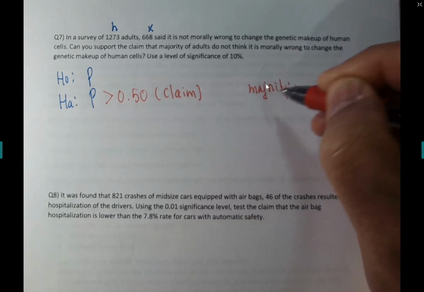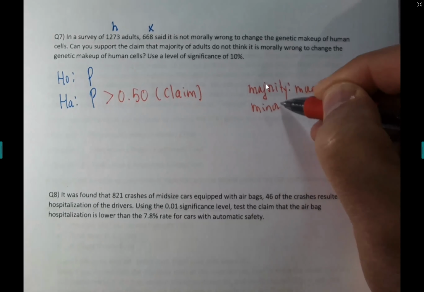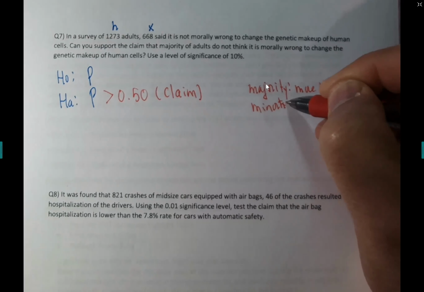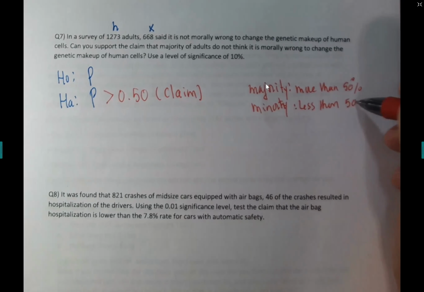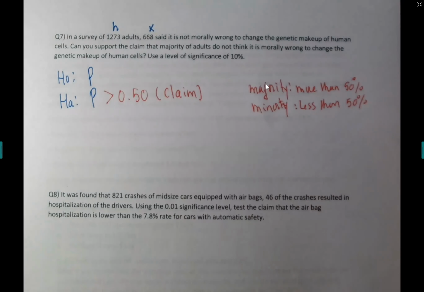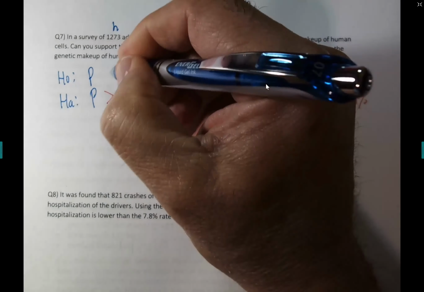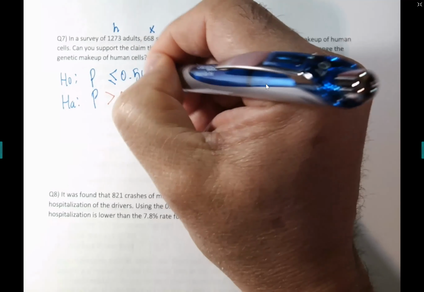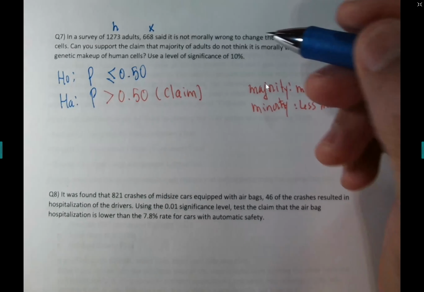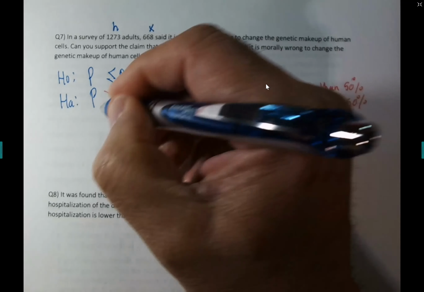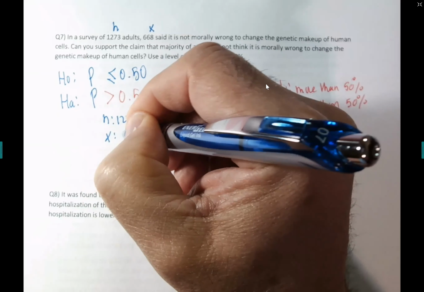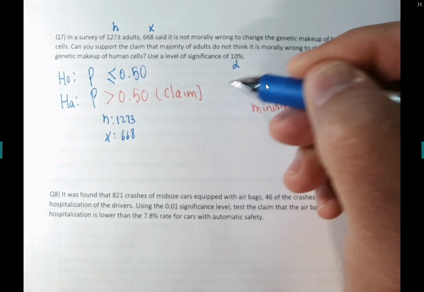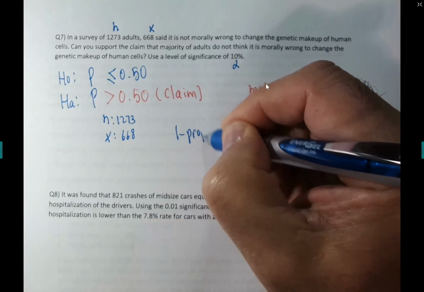Let me put minority. If you have a test to test that, it is a minority. So this is kind of like the default unless it says otherwise. It's always the default. That's what majority and minority means. And less than or equal to. And alpha is 10%. So you get N 1273, X is 668, and it's a one-prop Z-test.